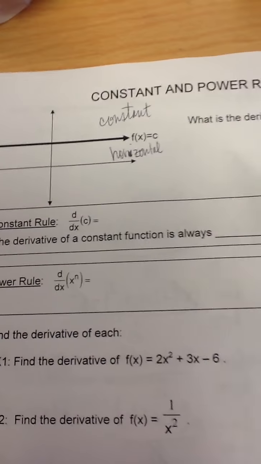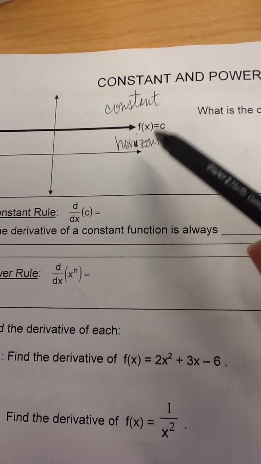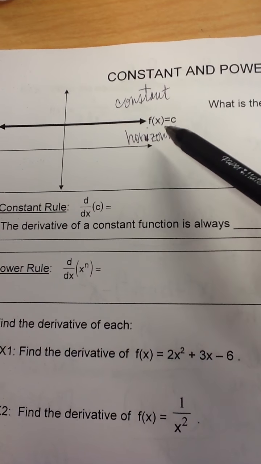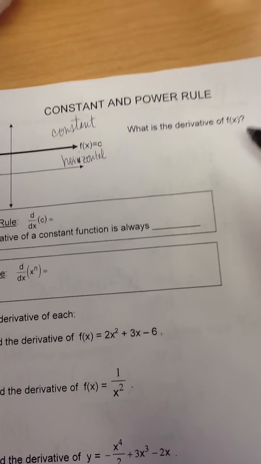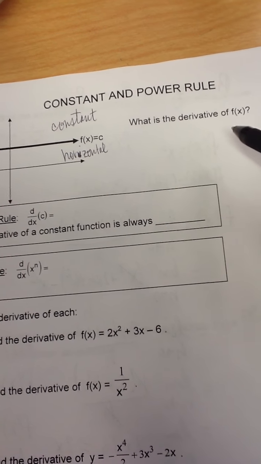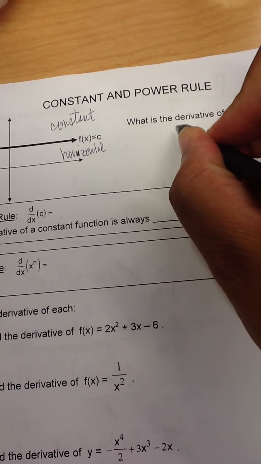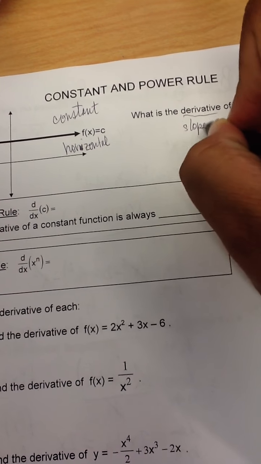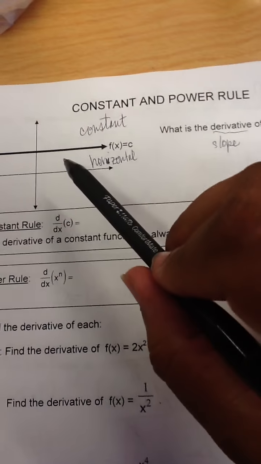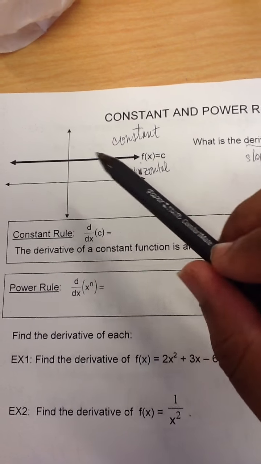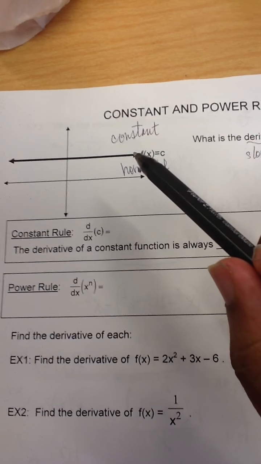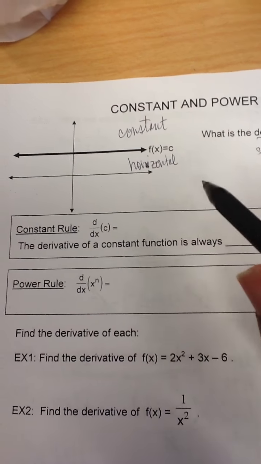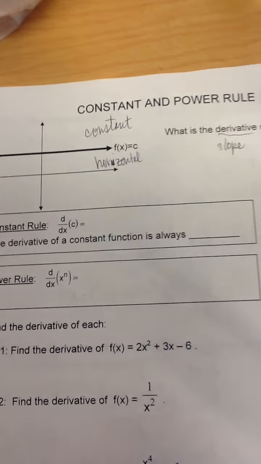right? So it says if I call this function f of x is equal to c, where c has to be some number, right? What is the derivative of f of x? Well, derivative in calculus stands for slope, right? So basically they're asking me for the slope of this line. Where if it's horizontal, what did we say? The slope of a horizontal line is always equal to 0.